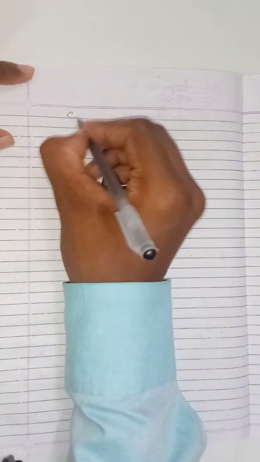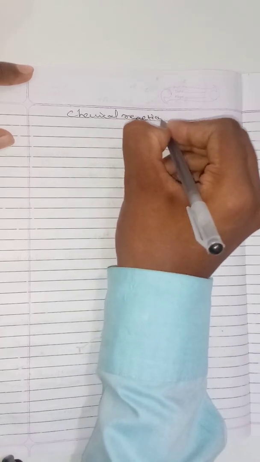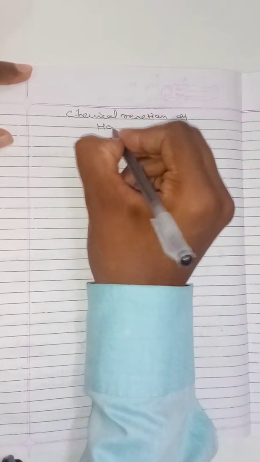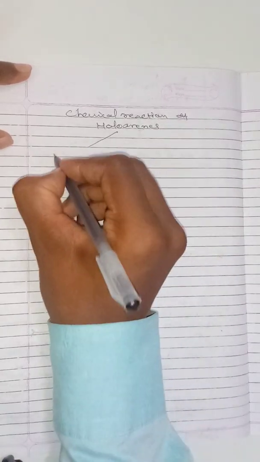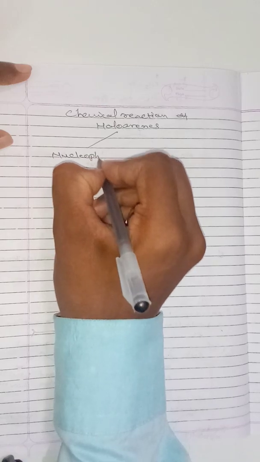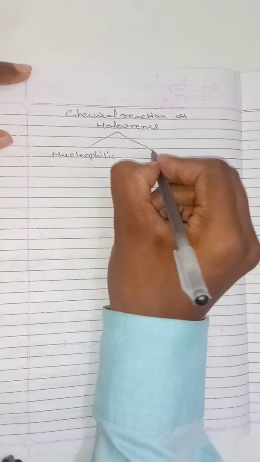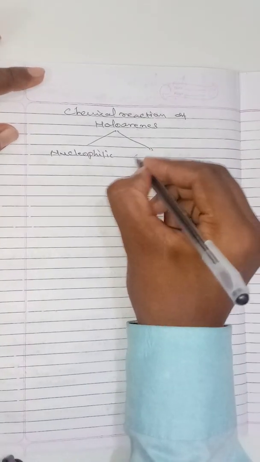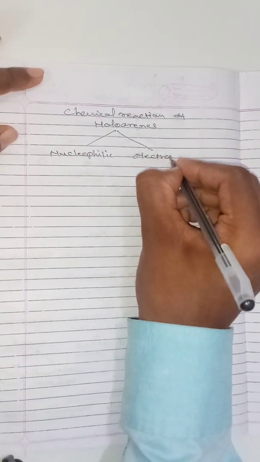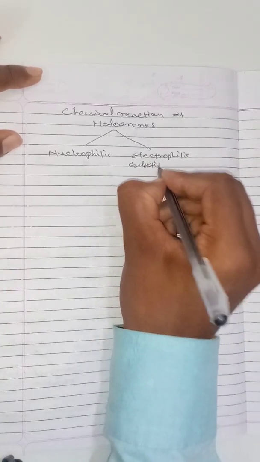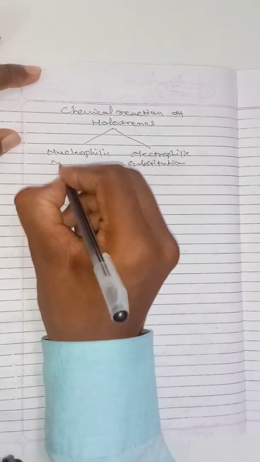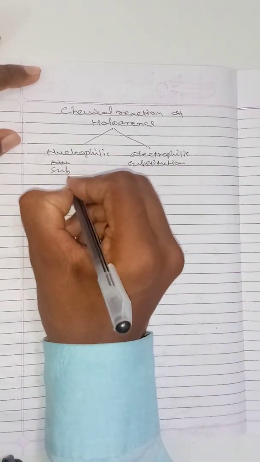So here, chemical reactions of haloarenes. Number one, nucleophilic substitution. Number two, electrophilic substitution.